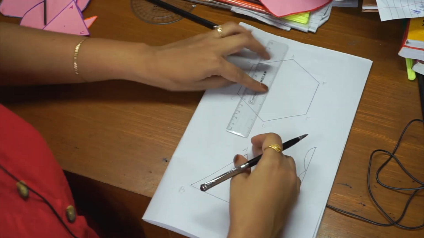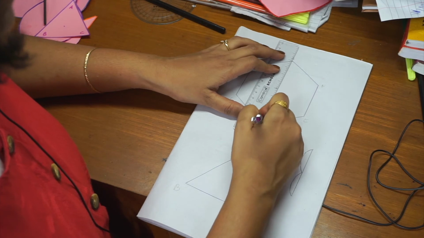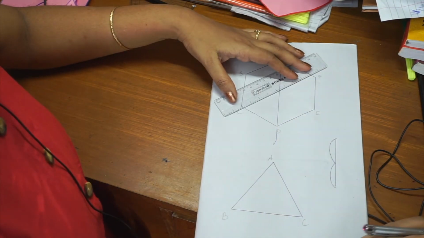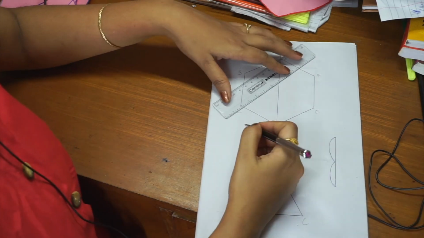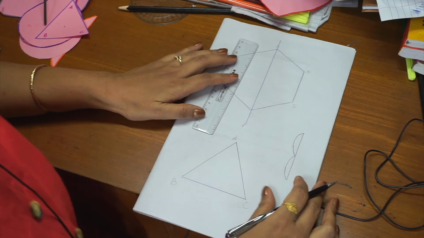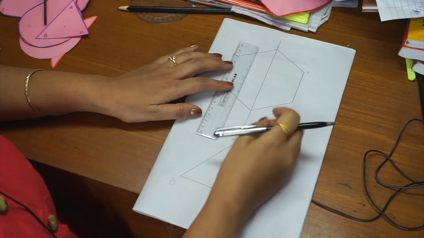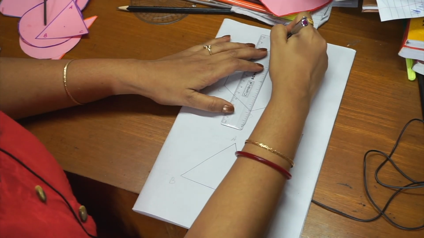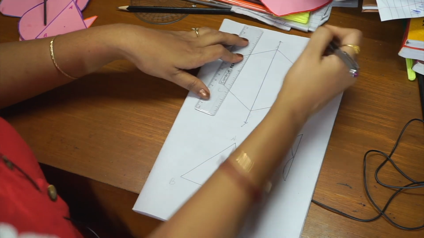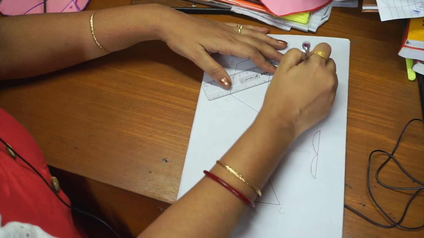For a hexagon, I told you it will have 6 lines of symmetry. One joining the opposite vertices, and so on. In case of a hexagon, we have 6 lines of symmetry. Do not forget the arrowheads.